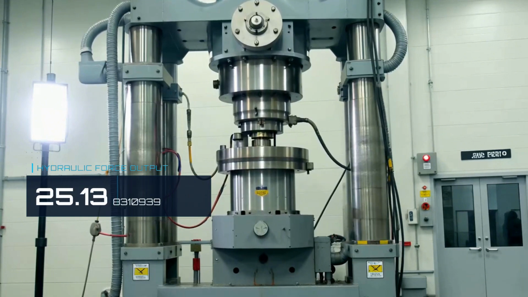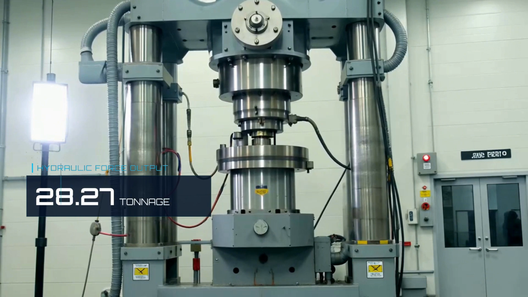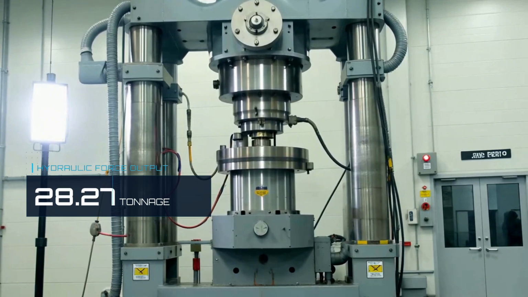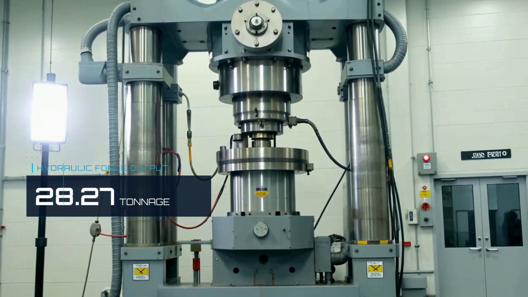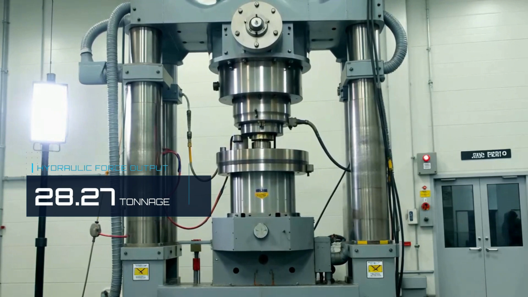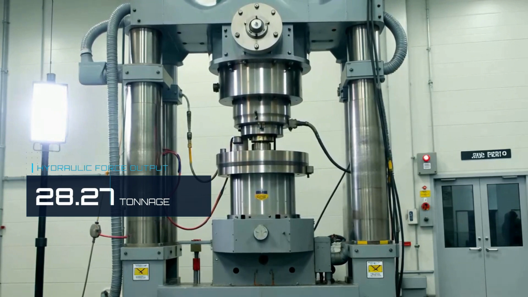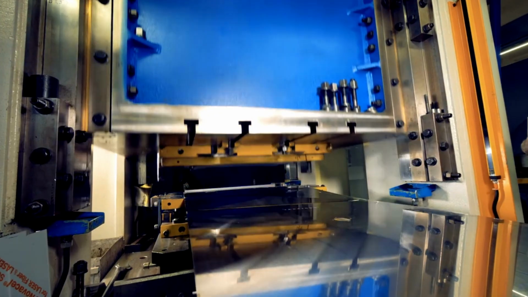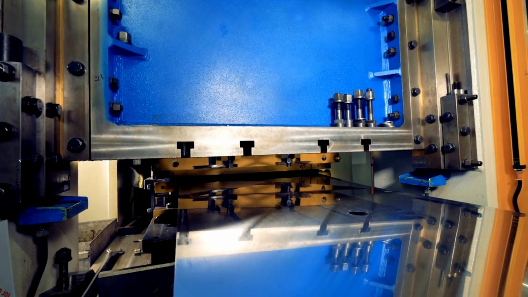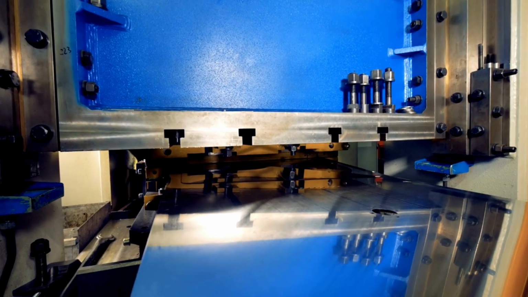Once you click Calculate Force, the calculator processes these inputs and displays your results. The output shows the total force capability of your hydraulic cylinder, which represents the maximum tonnage your press can generate under the specified conditions.